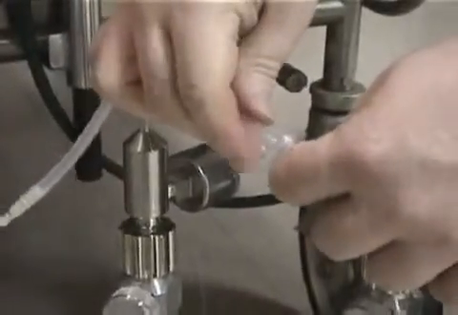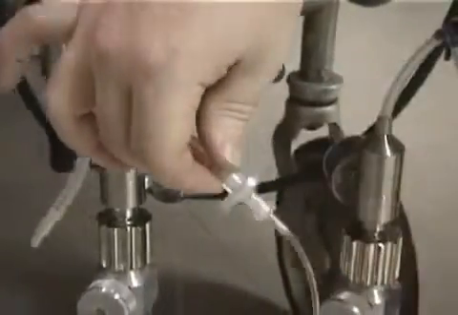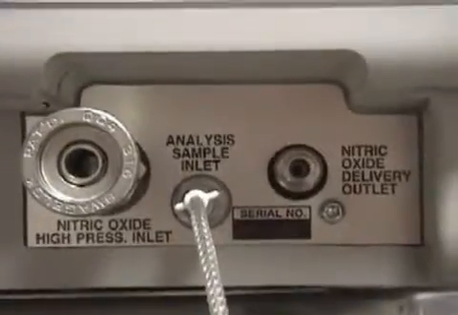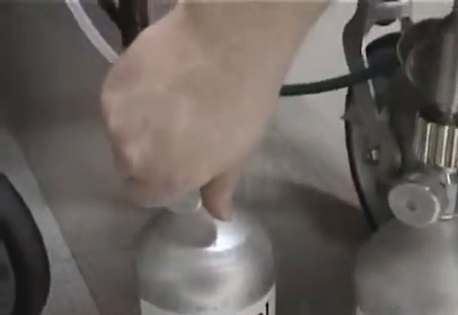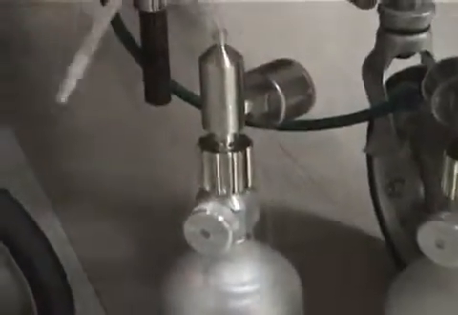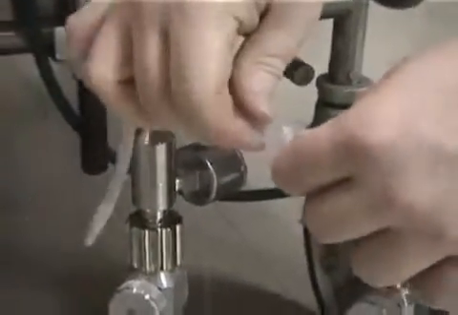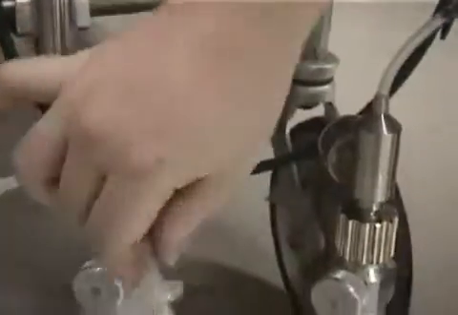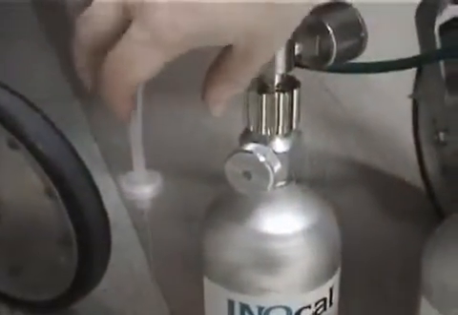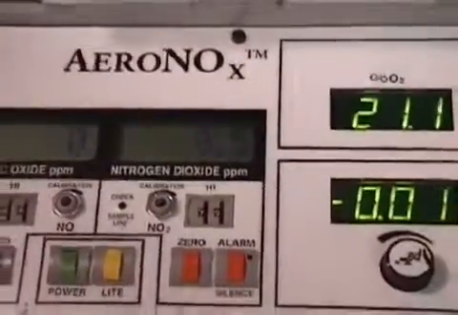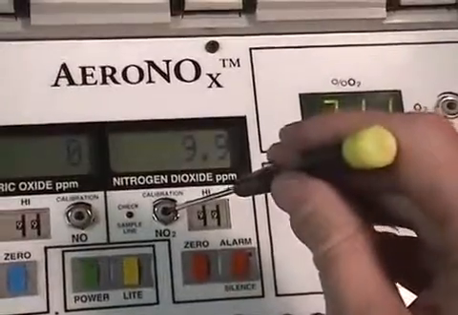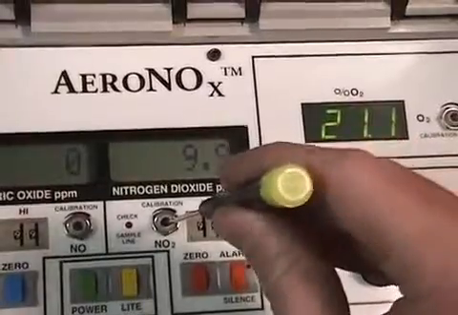Begin by ensuring that the cal circuit is connected to the sample line and the drying end of the sample line is connected to the AeroNOx sample inlet. Turn on the nitrogen dioxide cylinder and connect the sample line. The nitrogen dioxide value should rise to about 10 parts per million. After stabilizing, adjust this value to 10.